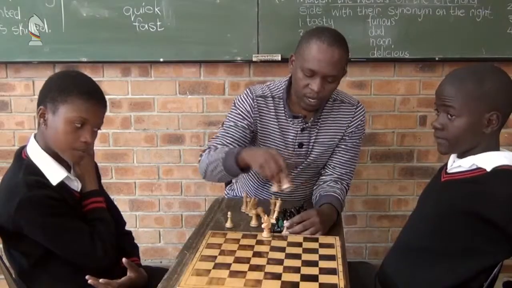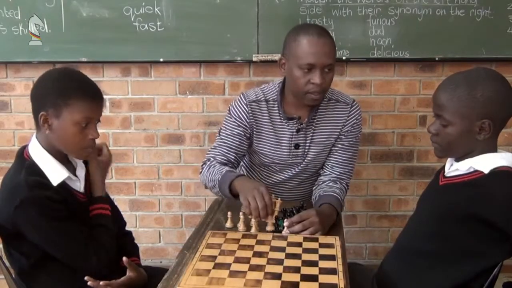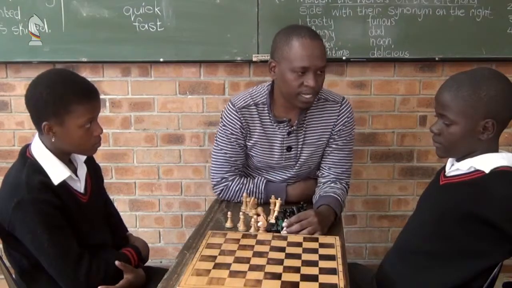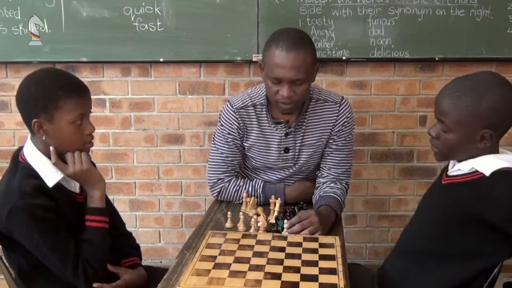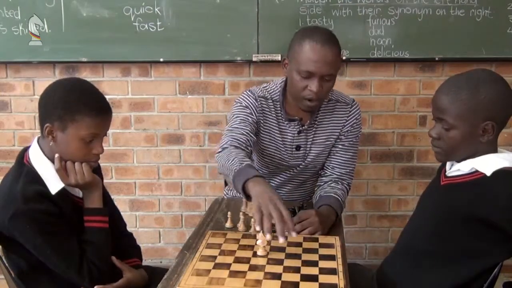Also 4 squares. So where is the knight powerful? On the middle of the board. It's powerful, so it can control how many squares? 8 squares. Okay, fine.